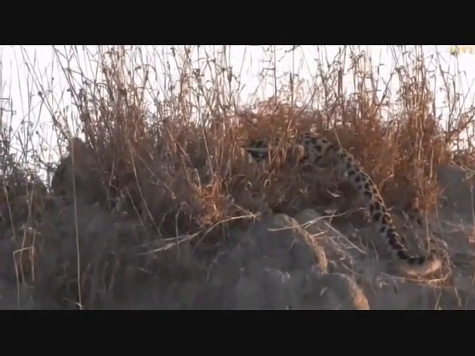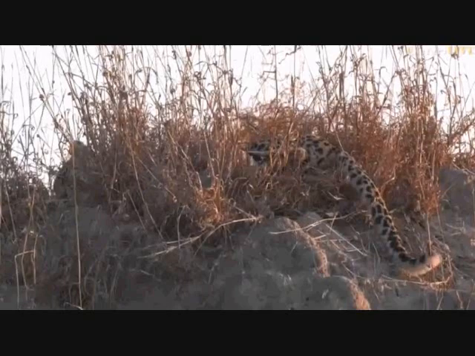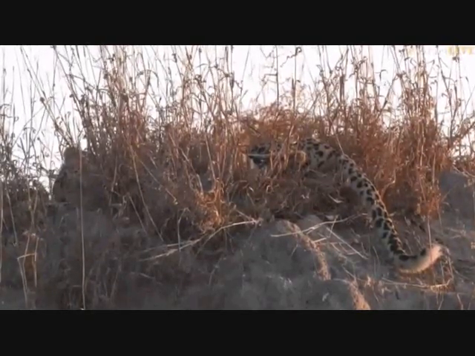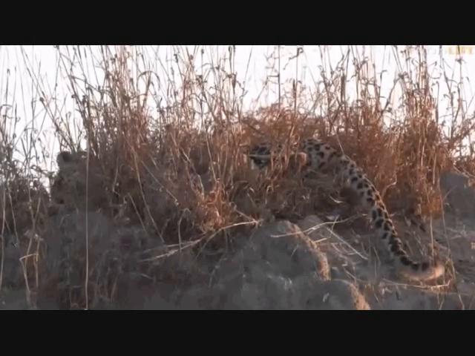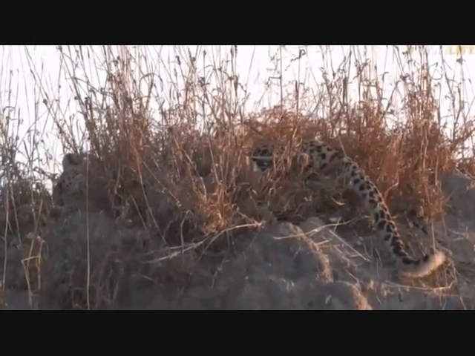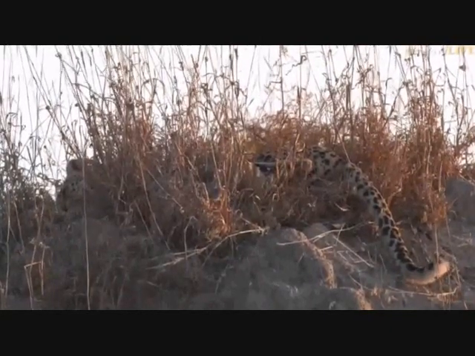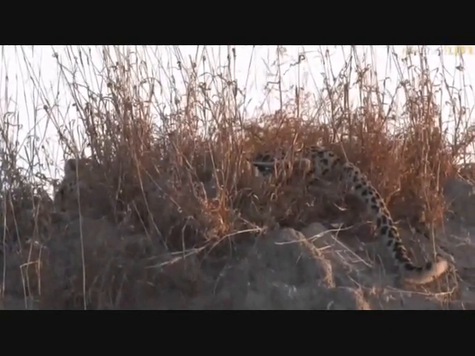Well, we haven't really repositioned other than that Shadow has walked. She's moved quite far south from where we last had her. So she's now up a different termite mound, and all we've got is a tail. That's all we can really see at this stage. She's completely flat there, and the bad news is that she's not walking very well at all.